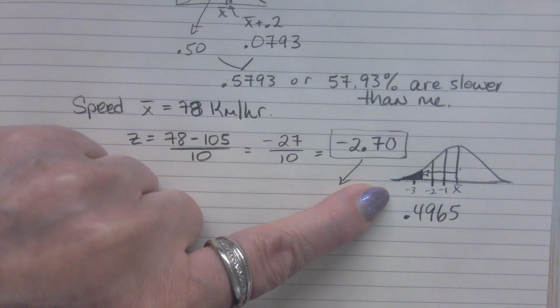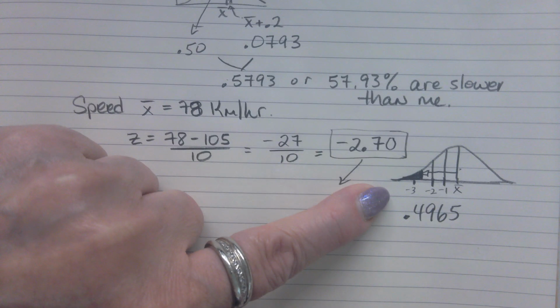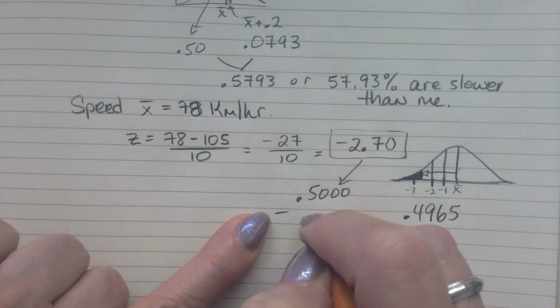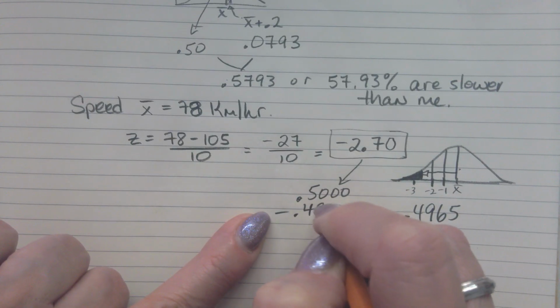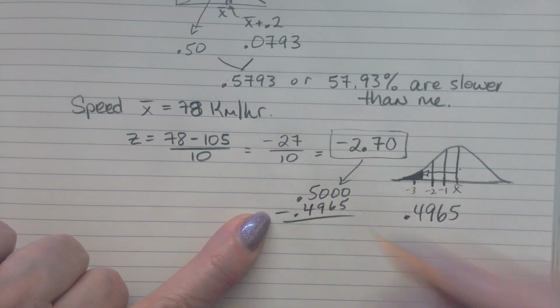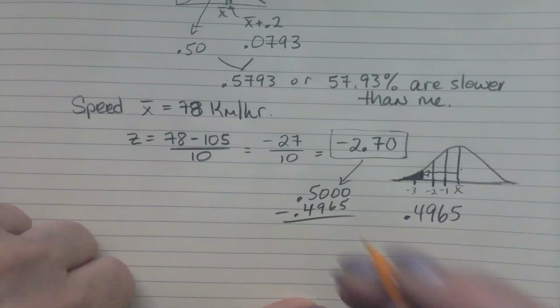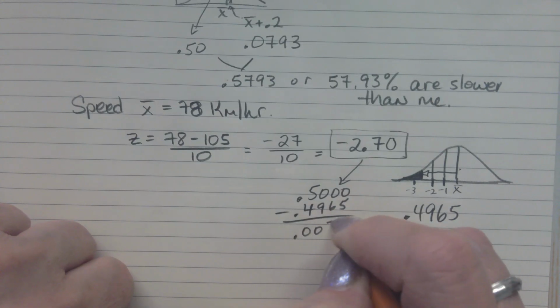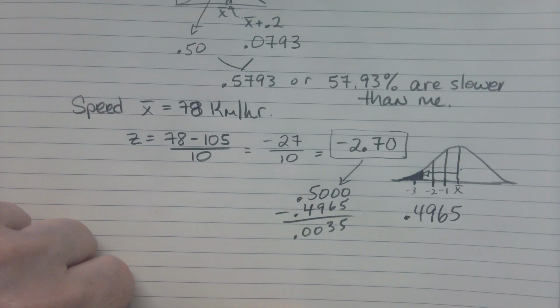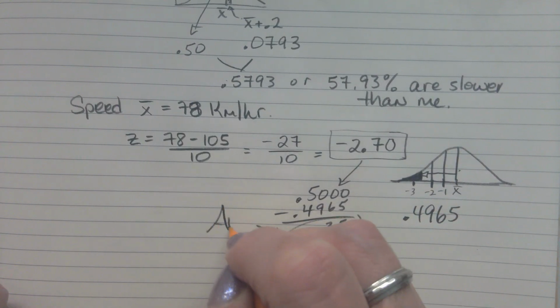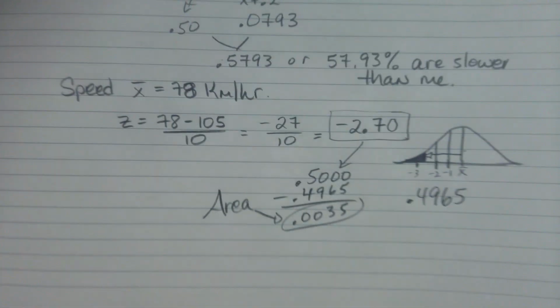So I want to know the shaded. So what am I going to do? I'm going to take 0.5 and subtract that off, 0.4965, right? And I'm going to get, what is that? 0.0035. So that tells me, if I put it in a percentage, that's the area. That's the area under the curve.